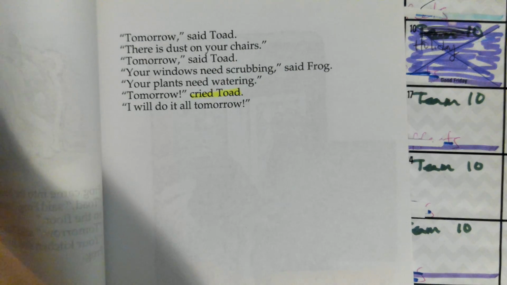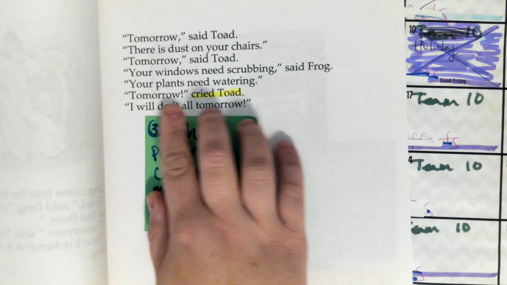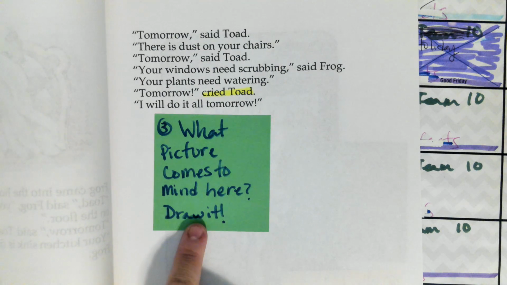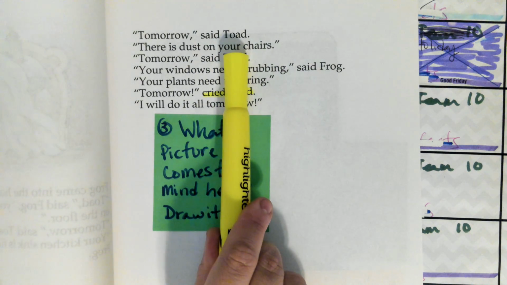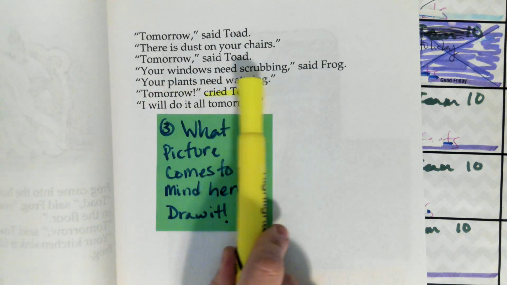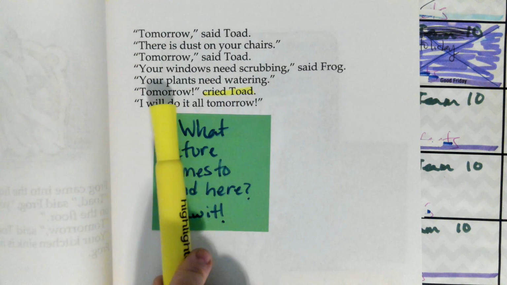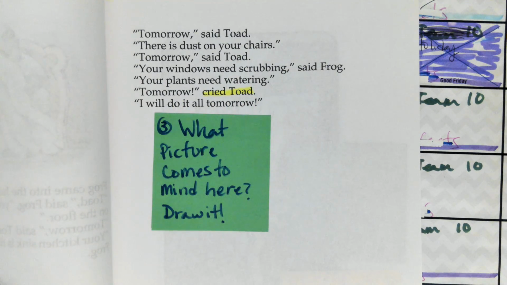So again, we can think about what picture comes to your mind after reading this, okay? And let's go ahead and pause this video and draw a picture of what comes to your mind from there's dust on your chairs, your windows need scrubbing, your plants need watering, and Toad is crying tomorrow from under his covers. So go ahead and pause the video and draw me a picture.